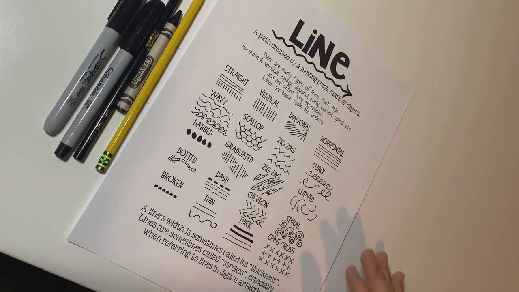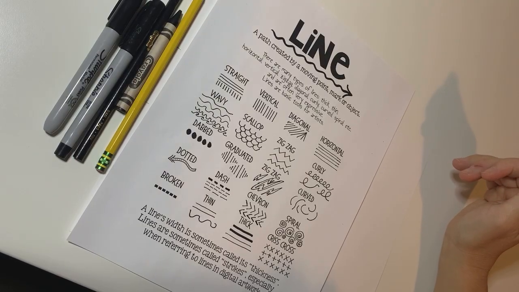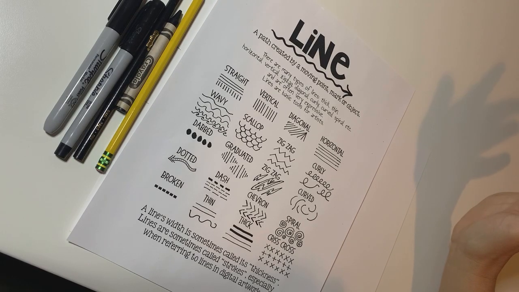So let's take a look here. It says here, line, a path created by a moving point, mark, or object. There are many types of lines: thick, thin, horizontal, vertical, zigzag, diagonal, curly, curved, spiral, and so on. Lines are just super awesome tools for artists, and it helps you express your picture.